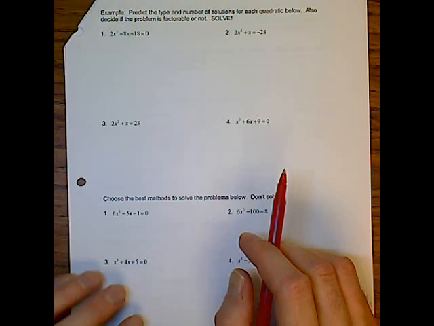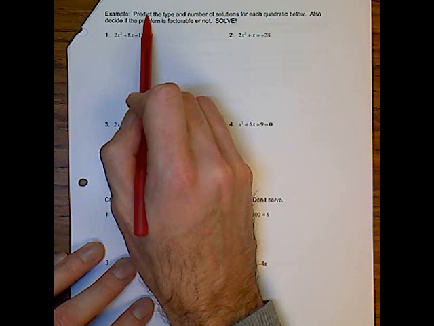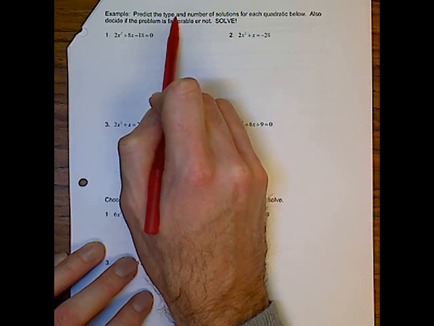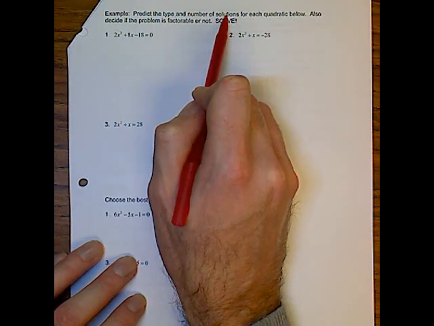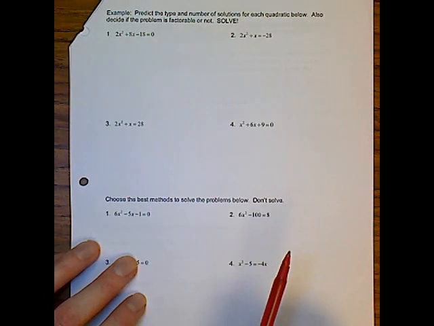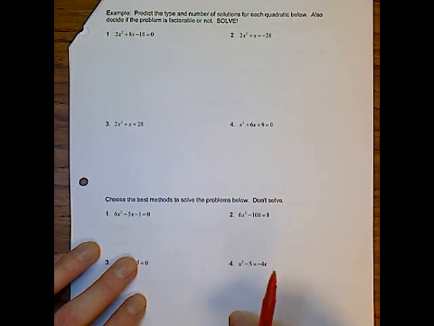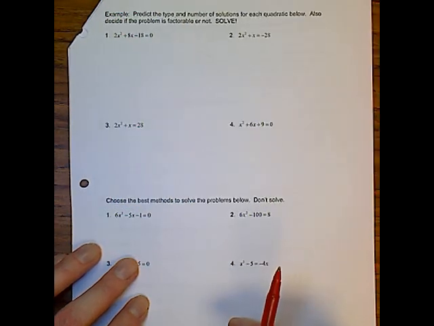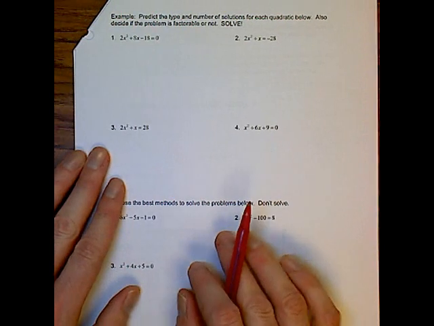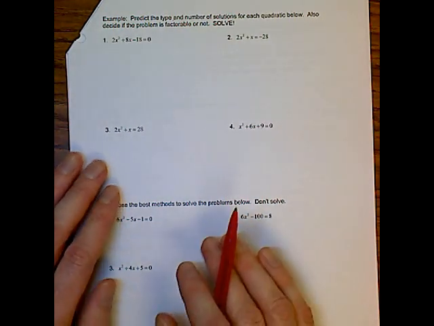Okay, so backside. Again, our goal, we just want to predict the type of solutions and how many there'll be. Well, there's going to be 1 or 2. They could be real or they could be imaginary. And then if they're real, they can be rational or irrational. So let's just quickly discriminate. Let's just look at it and make a quick judgment.